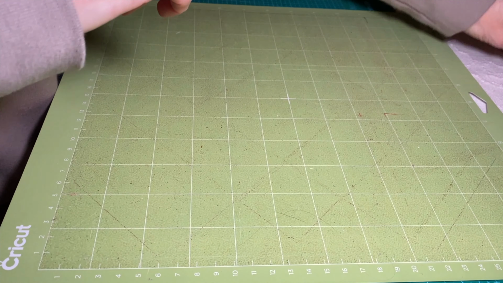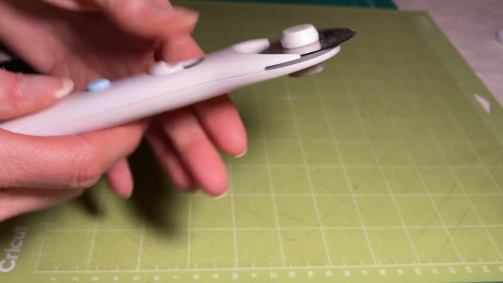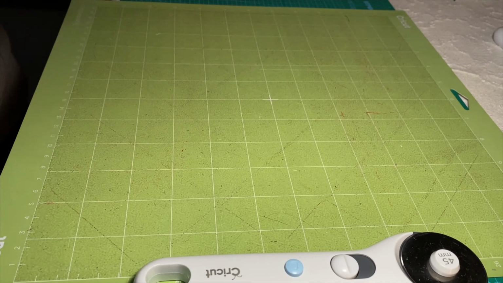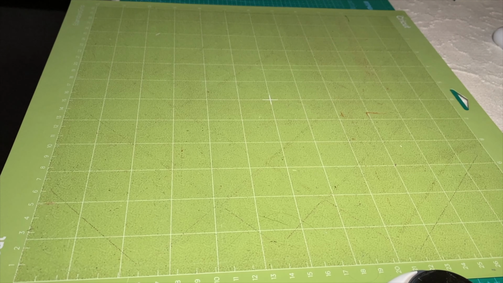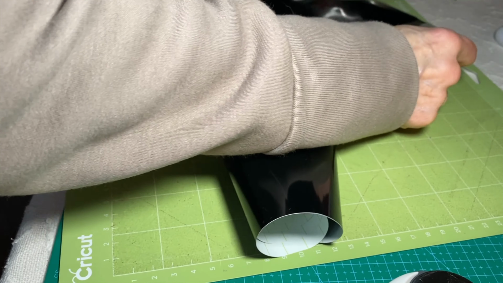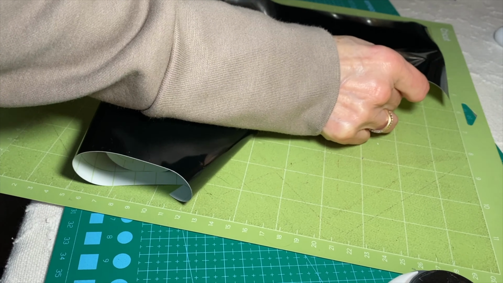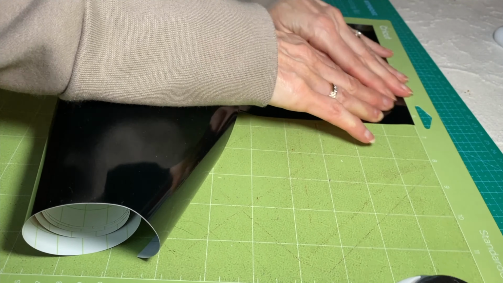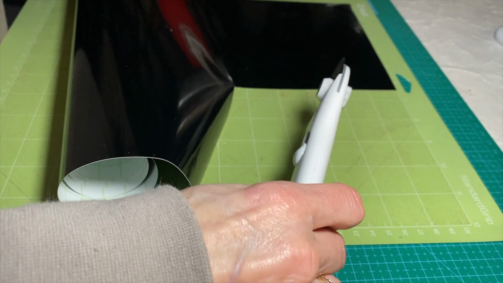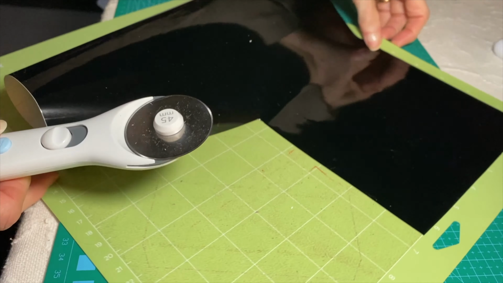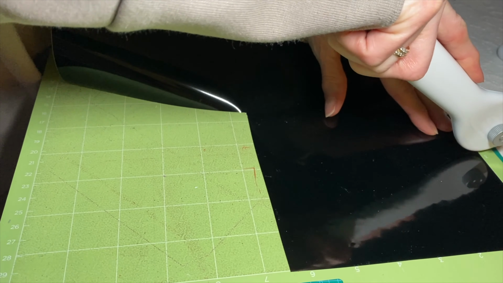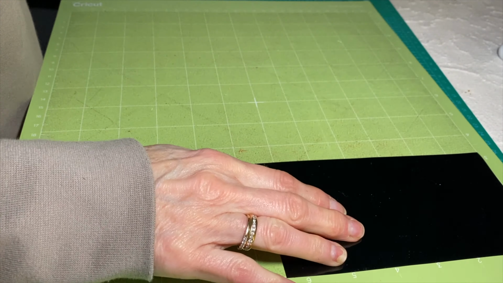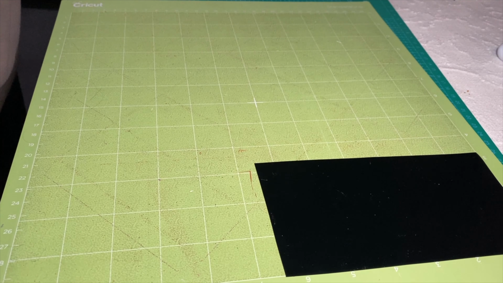So I'm going to be using the standard grip mat, so just remove the cover and keep that somewhere safe. I'll be using my roller cutter and brayer. So attach your vinyl. I'm going to start with the order that's on Design Space, so it's going to be black vinyl first. And this roller cutter is really great for just trimming off the amount of vinyl you want, and just remove the rest.